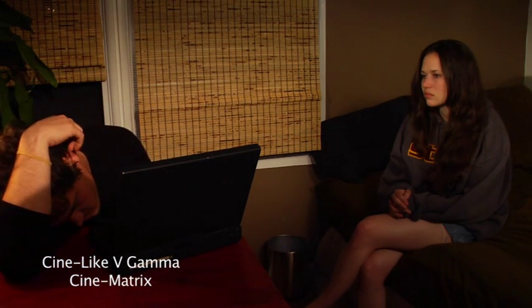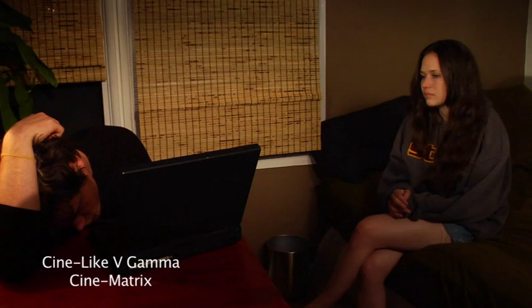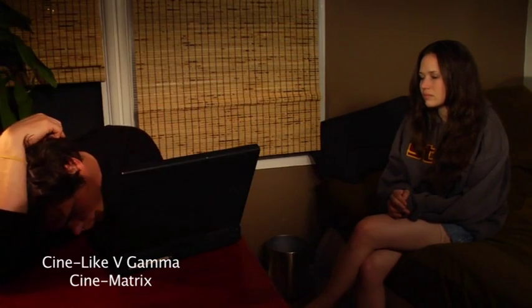So we settled on Cinelike V Gamma Cinematrix, which is of course one of our favorite settings that we really like for all of our interiors when we're trying to create more of a mood and we're trying to establish the wood grain that's in that desk and the depth of the color in the bed and in the walls. Cinelike V Gamma really works for us.